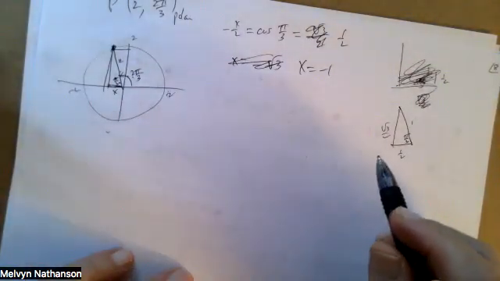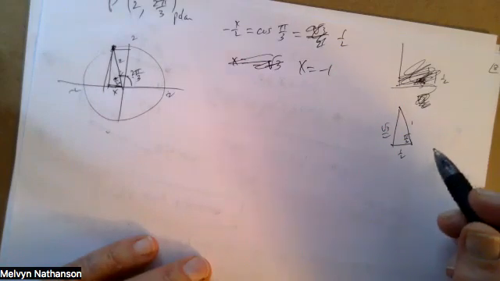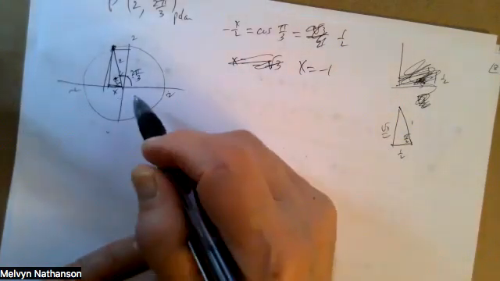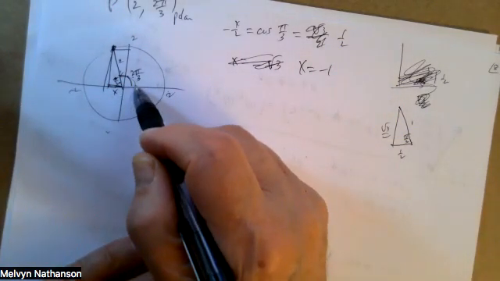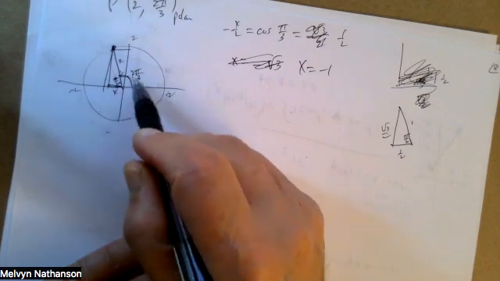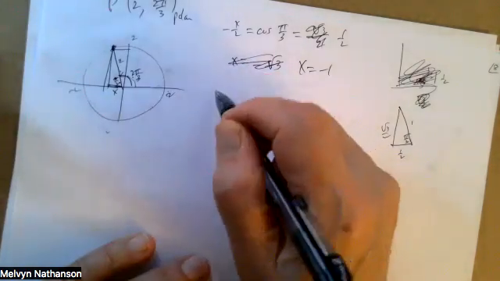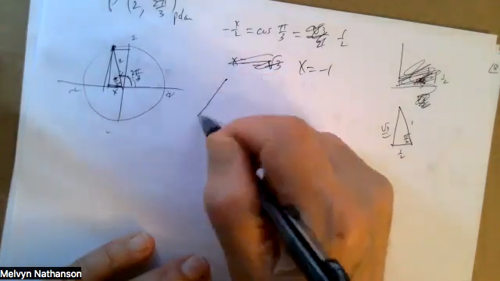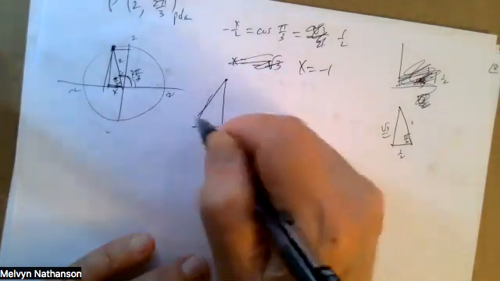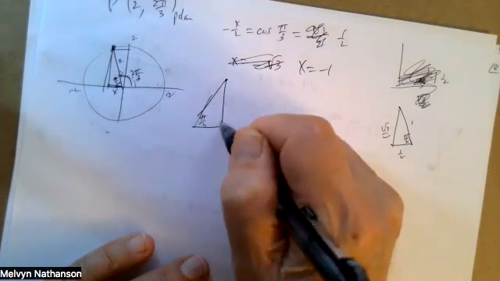Right? Let me just draw this picture again. If this angle is 2 pi over 3, this angle is pi over 3, because this plus this adds up to pi. So I have a triangle, pi over 3.